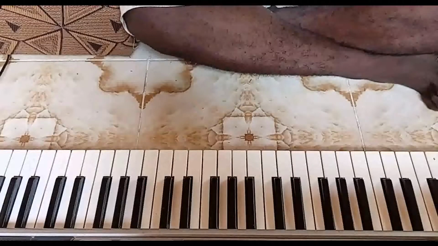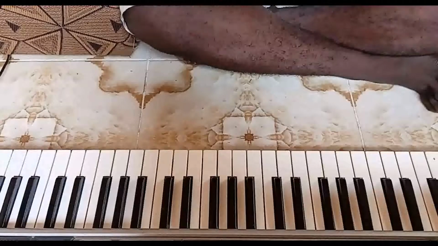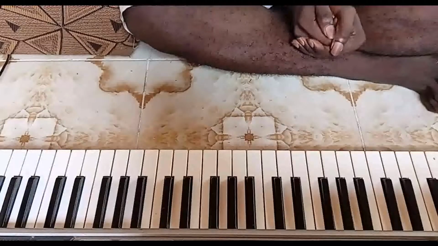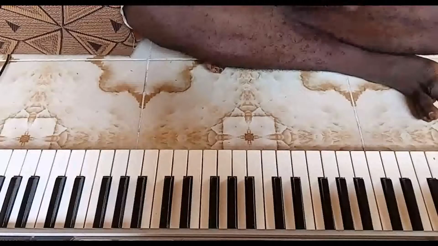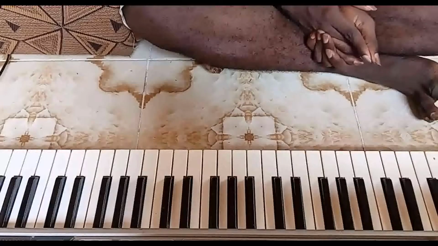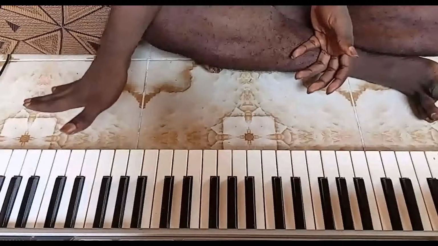Today we're going to talk about the basics of the keyboard, the things that you need in order to start to learn how to play the keyboard. So what you need to know is where the notes are.